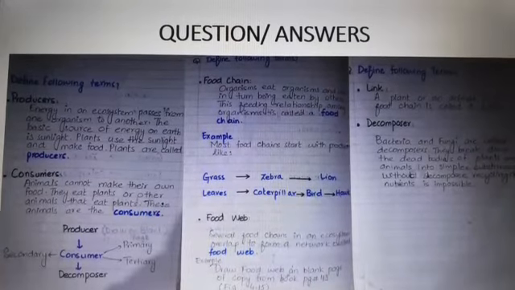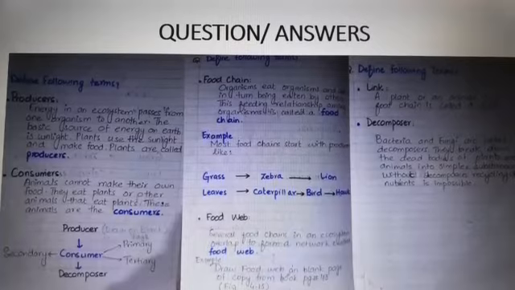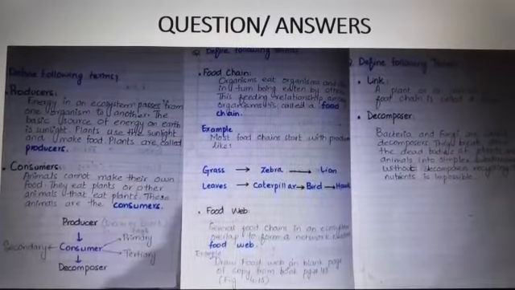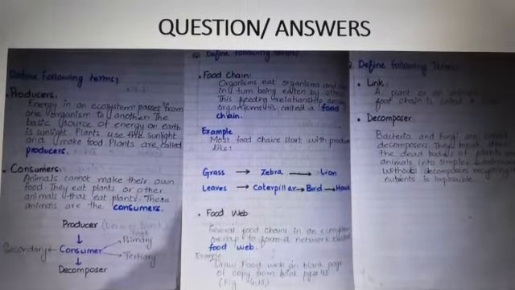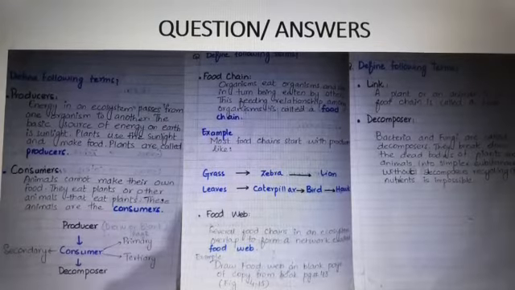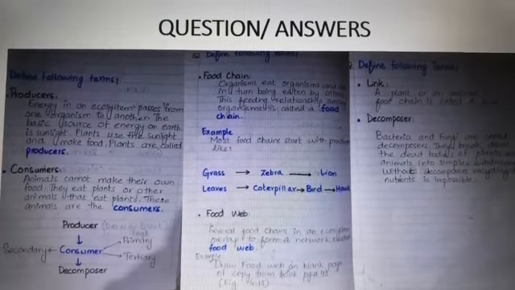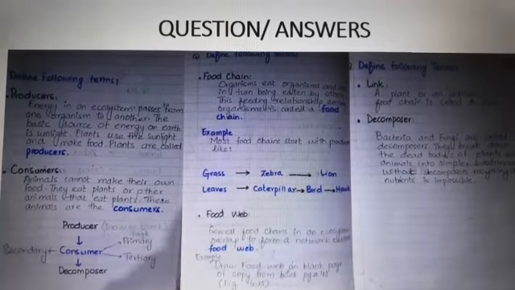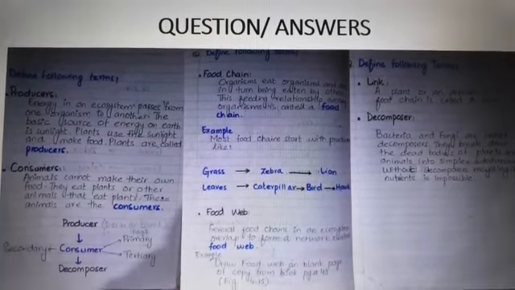Then food chain. Organisms eat organisms and are in turn being eaten by the others. This feeding relationship among organisms is called food chain. Mostly the food chain starts with the producers. Grass is eaten by zebra eaten by lion, leaves eaten by caterpillar, and caterpillar eaten by birds and hawks.